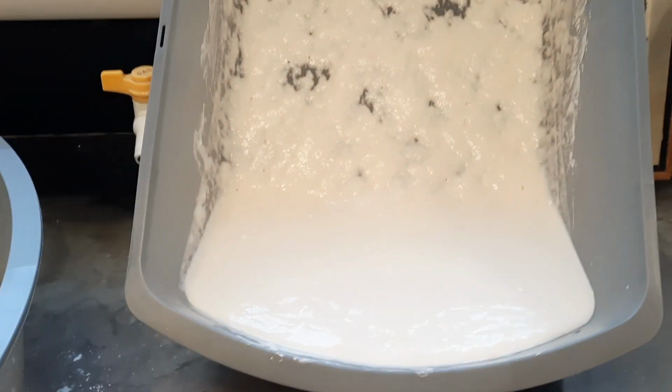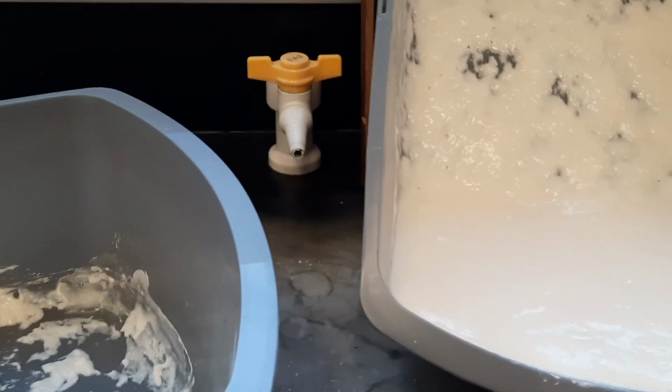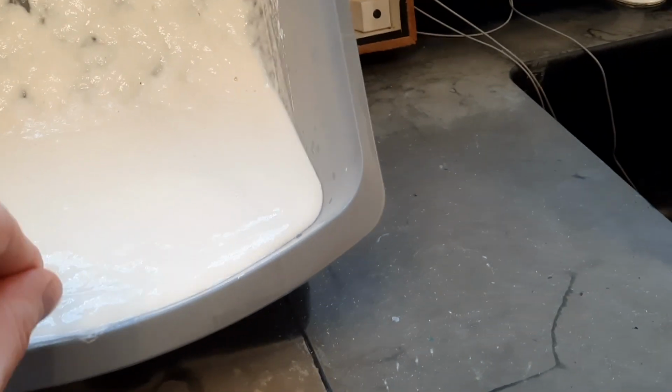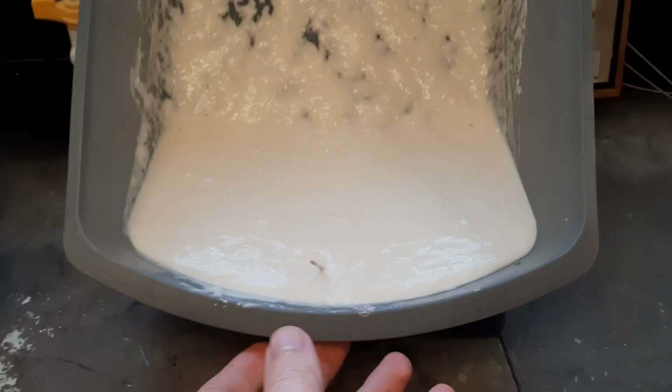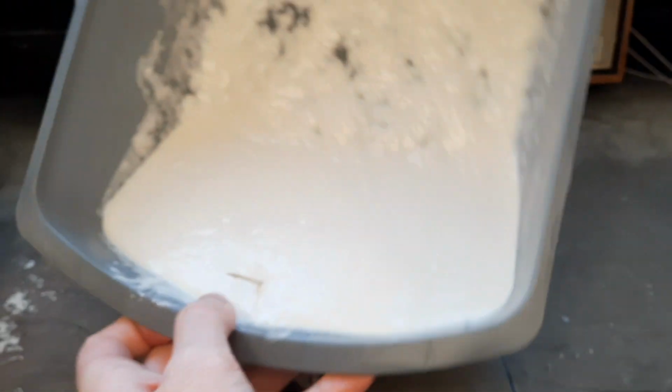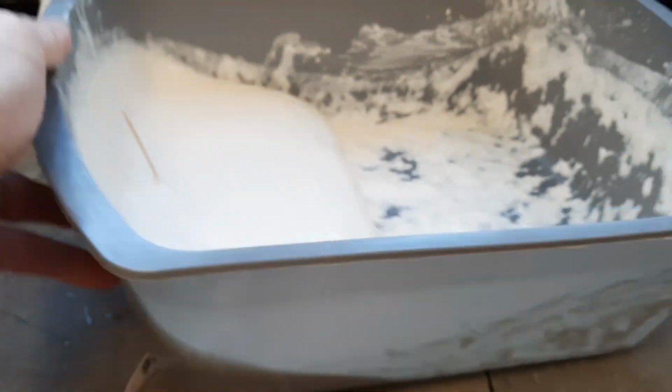Okay, let's check out the fast batter. Let's put the toothpick in here. And I'm going to pause and measure. Okay, this one we have 2 centimeters as our starting point, 15 seconds, 45-degree angle.